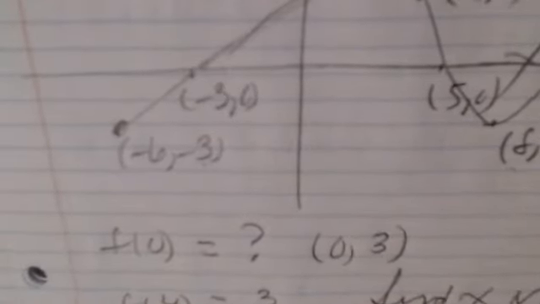Let's answer another question. On this graph, I want to find the x-intercepts. The x-intercept is where it crosses the x-axis. The first place it crosses is at minus 3, 0. The next place it crosses is at 5, 0. And the next place it crosses is at 10, 0.